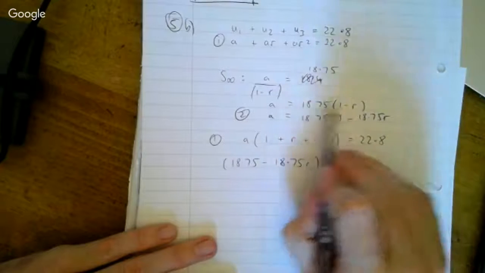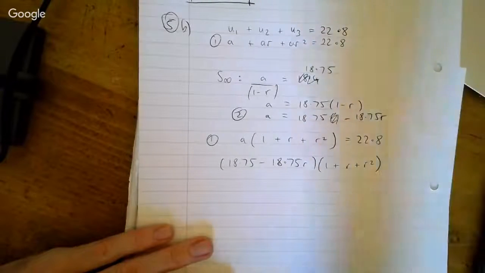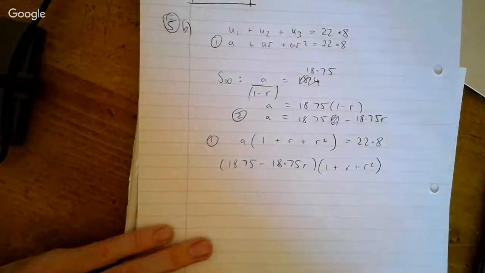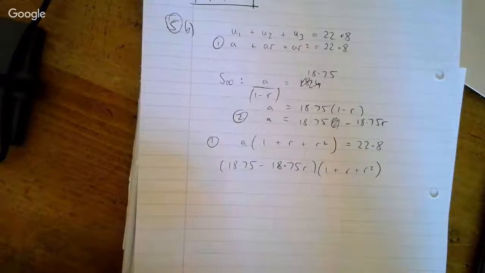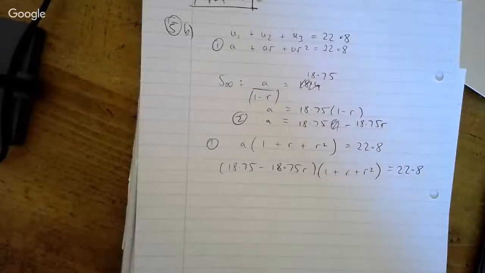That's from expanding that bracket out. And then I'm going to put 1 plus r plus r squared there. And I feel like I'm not doing it in an efficient way. There's got to be a quicker way to do this, because then I'm going to expand all of these bits out, and I'm going to get some r's and some r cubed. There's got to be a better way. So let's think about what the better way is.